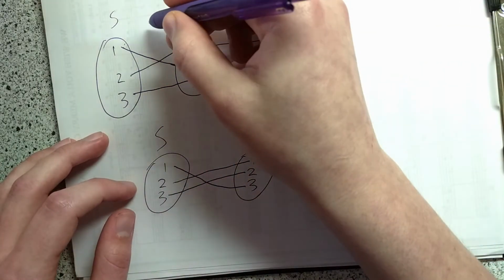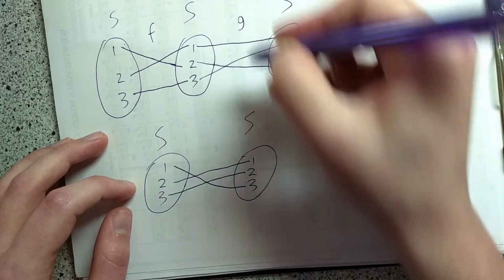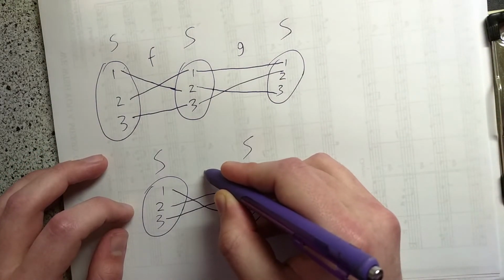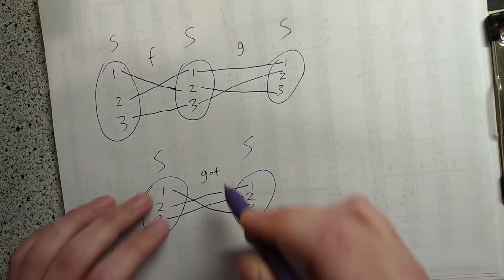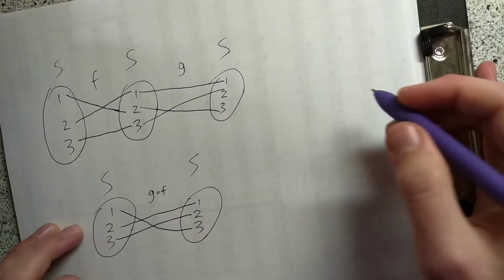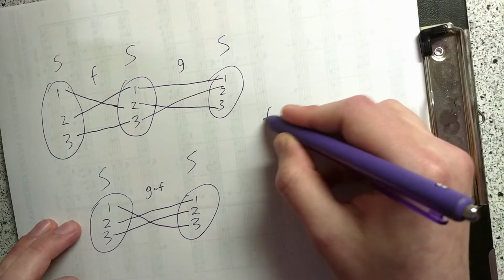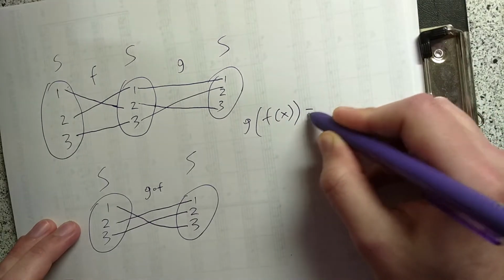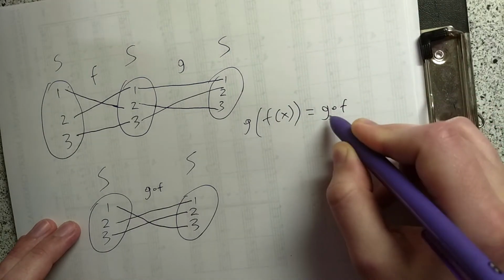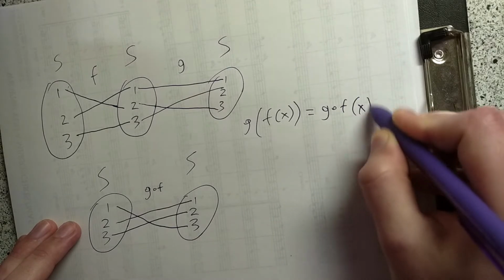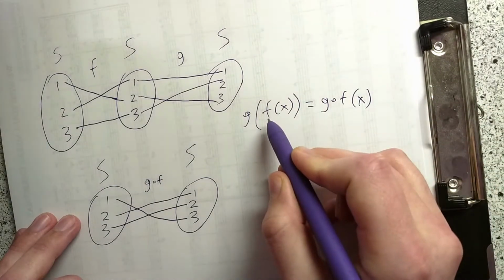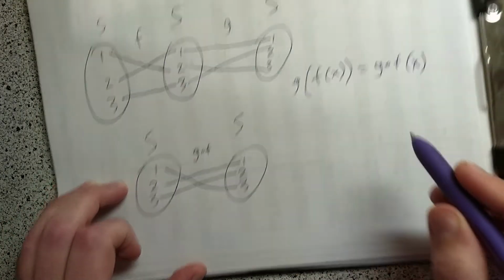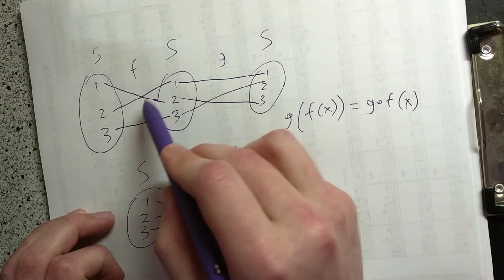So we could say this is f and g. And then this represents g composed with f. And when we write this with function composition, if we have f of x, then g of f of x is the same as g composed with f of x. And when we write that, we do f first and then g. So that's why we write f first here and then g, meaning we do f here and then we do g.